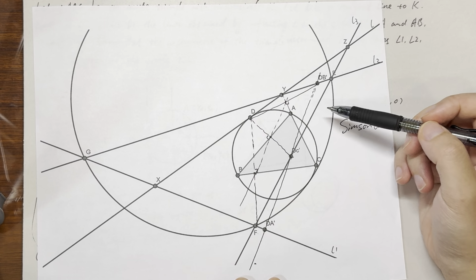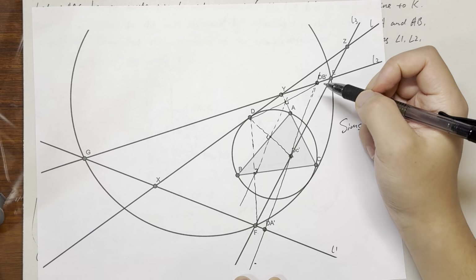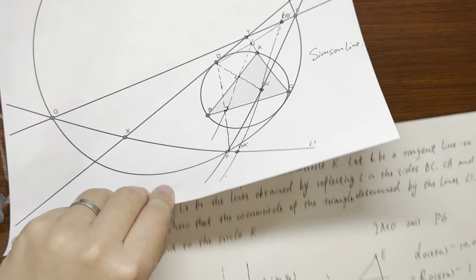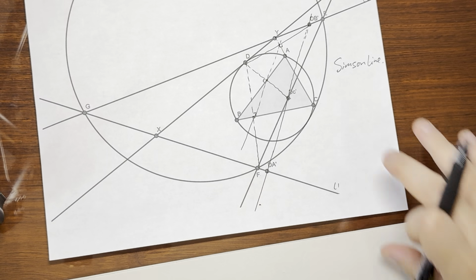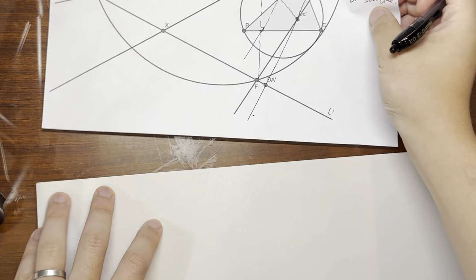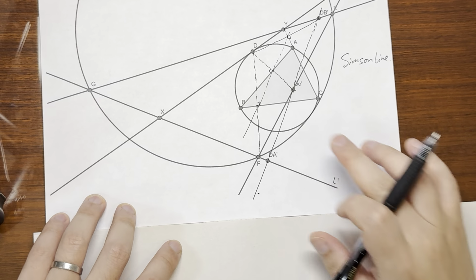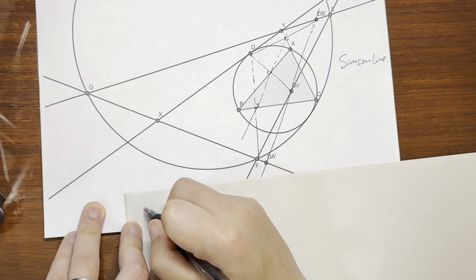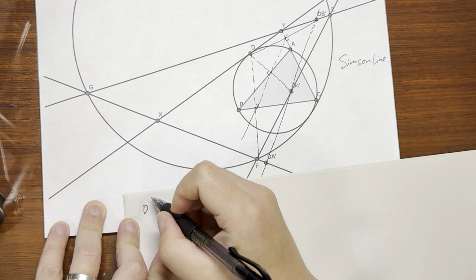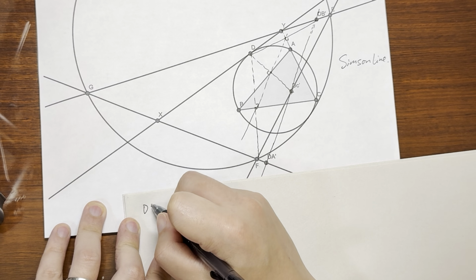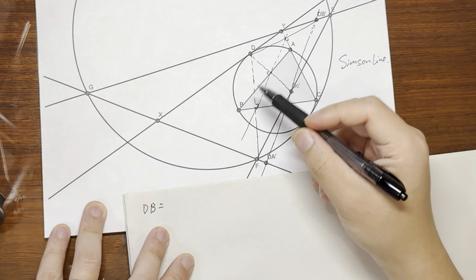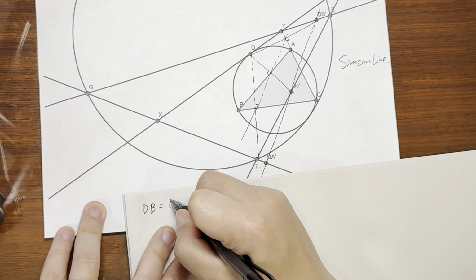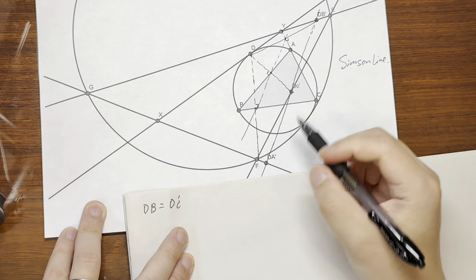And based on this, let me write down here. Based on this, we know that DB equals DC prime, right?